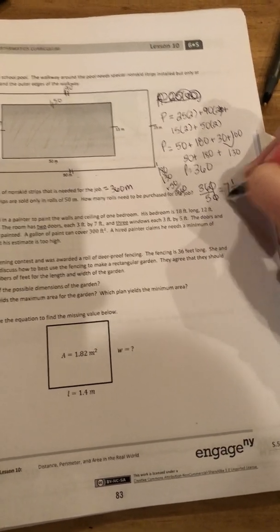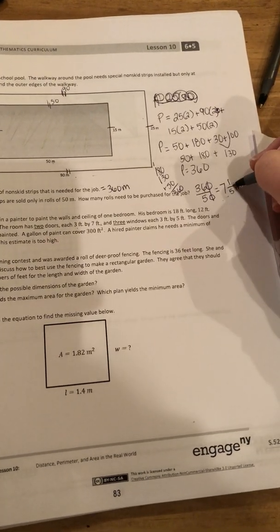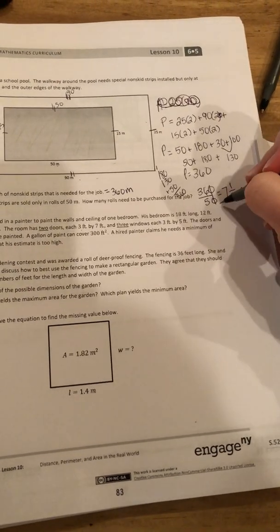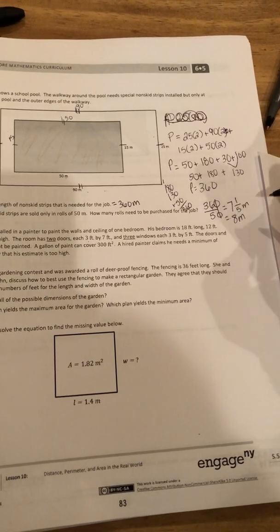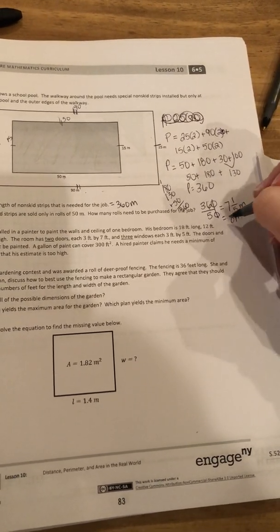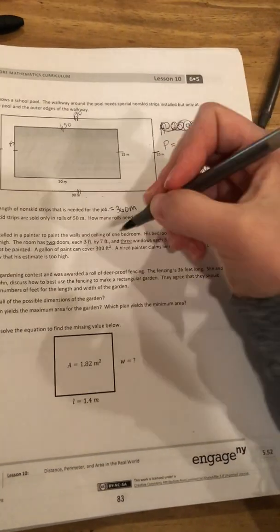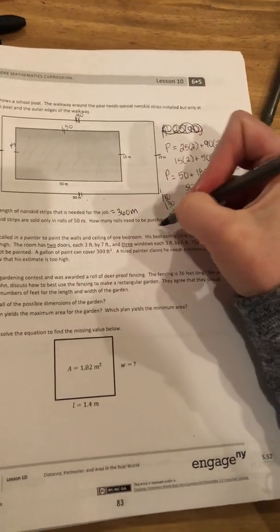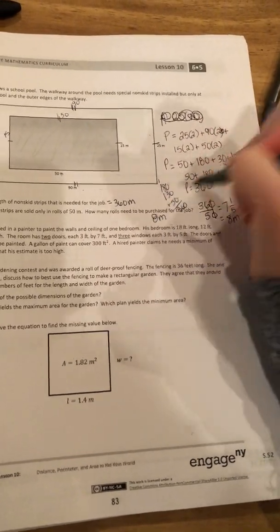So I can't buy 7 and 1/5 rolls. When I go to the store, I'll have to buy 8 rolls of the non-skid strips, whatever they are. So 8. Okay.